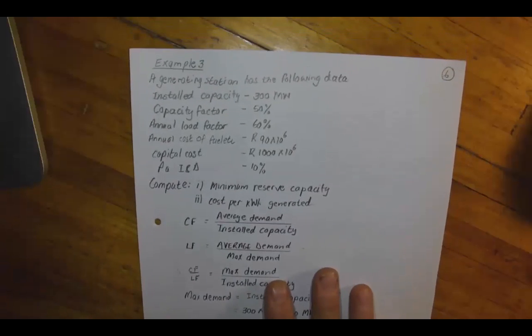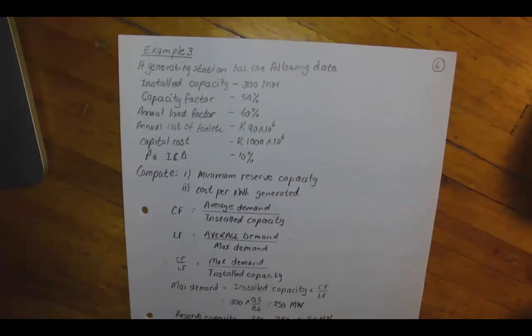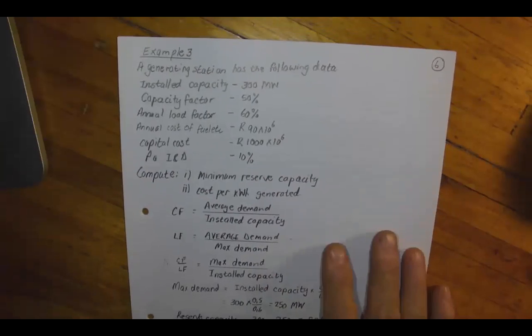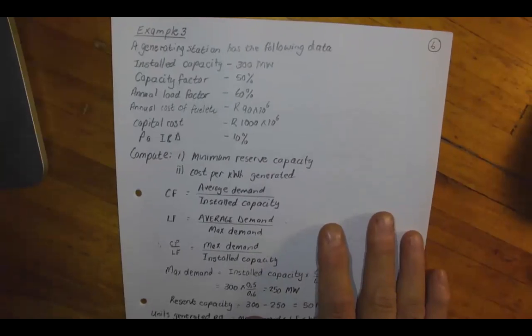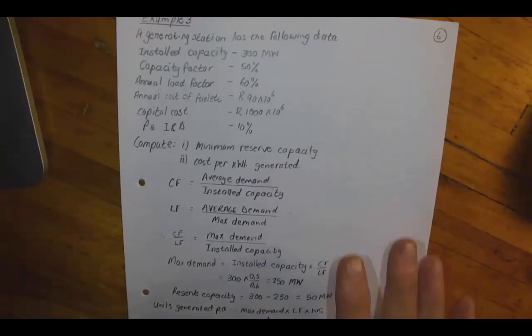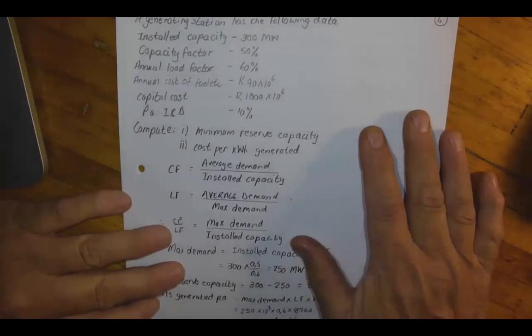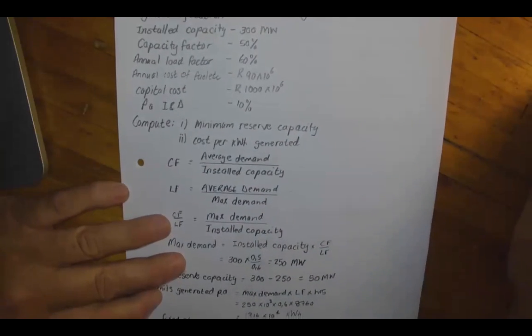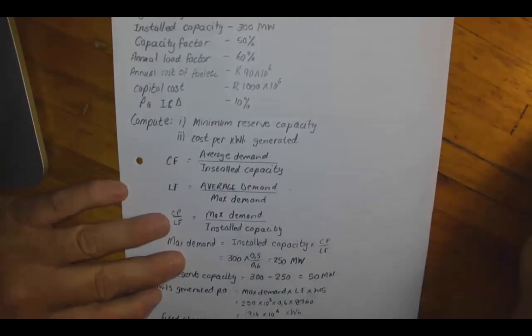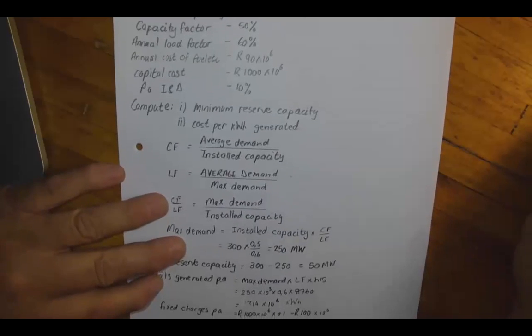Let's look at an example. A generating station has the following data. The installed capacity is 300 megawatt. Capacity factor is 50%. The annual load factor is 60%. And the annual cost of fuel is 90 million. And the capital cost is R1 billion. And the per annum interest and depreciation is 10%. We have to compute the minimum reserve capacity and the cost per kilowatt hour generated.